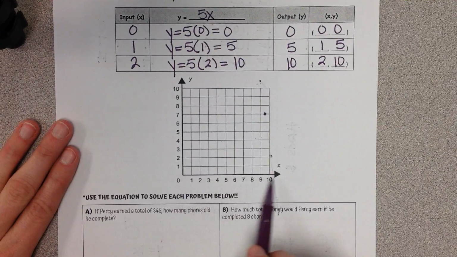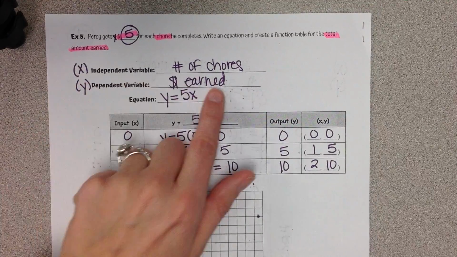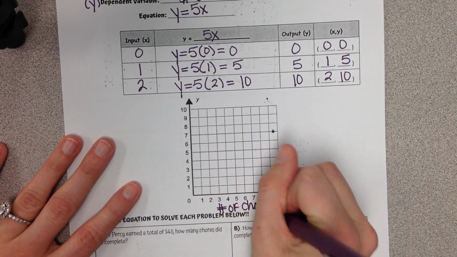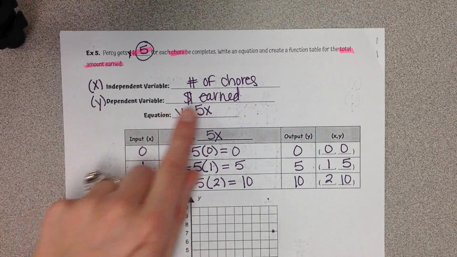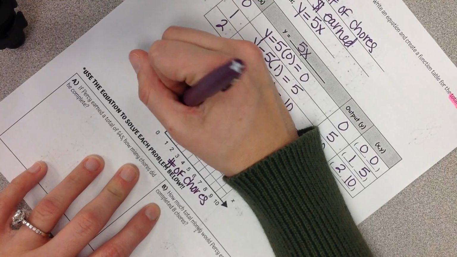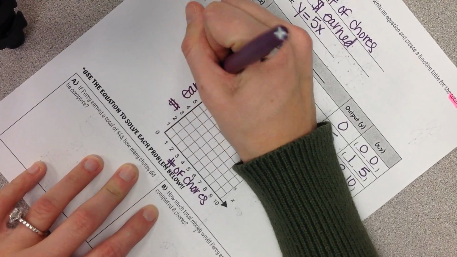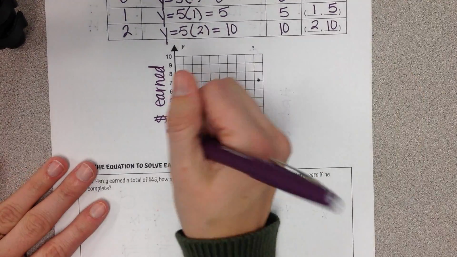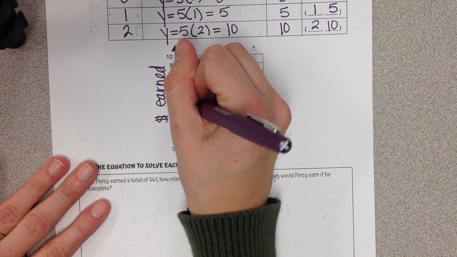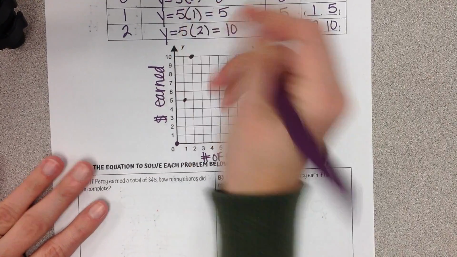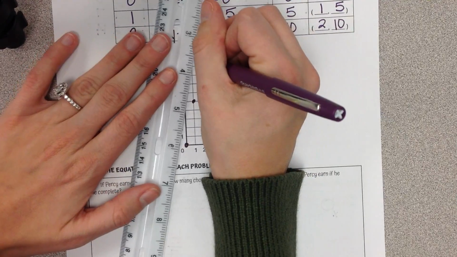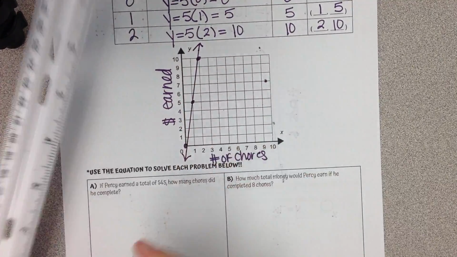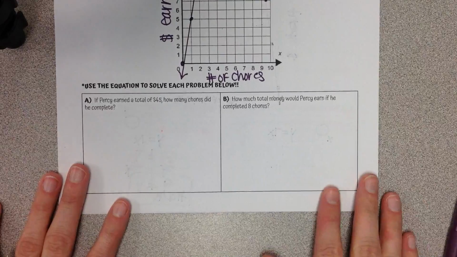Okay, now remember we got to label our X-axis. X is represented by chores, so number of chores. And our Y-axis is representing the money earned. Now I'm going to plot my 3 ordered pairs. 0, 0, 1, 5, 2, 10, and draw my line connecting those. And now let's go into solving these two problems.